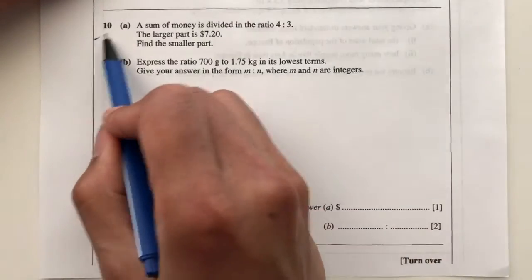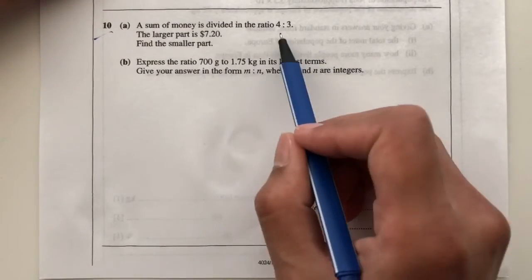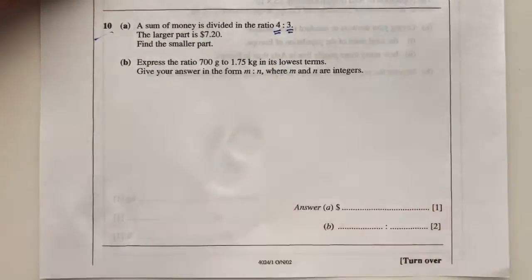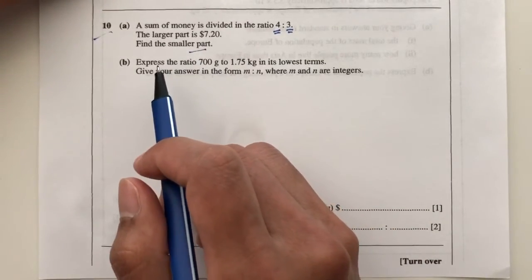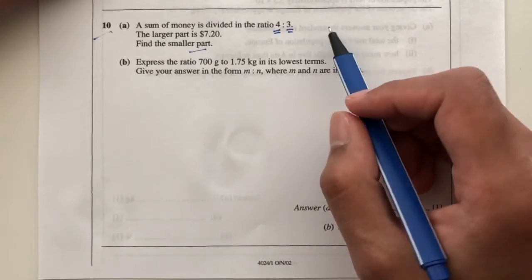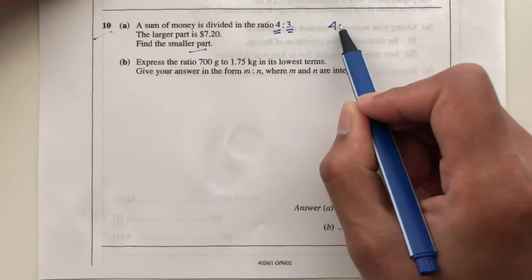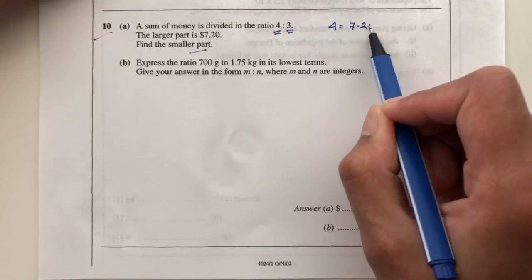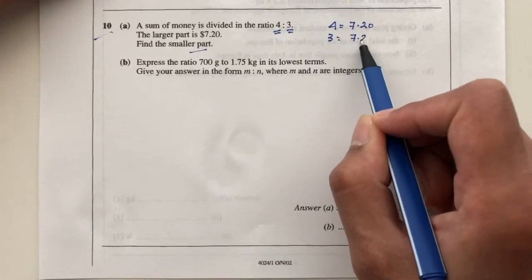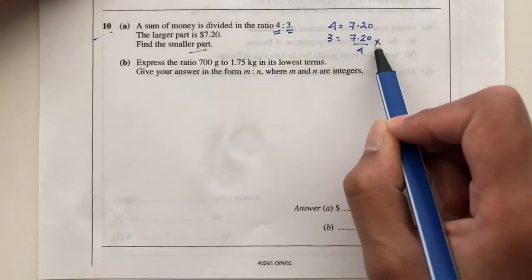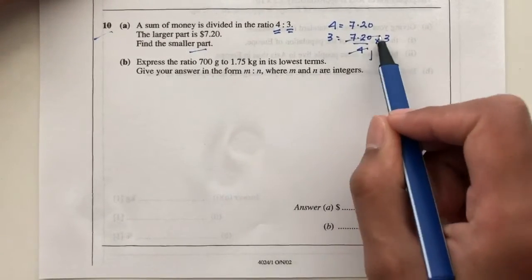Now, number 10 we have, a sum of money is divided into a ratio of 4 to 3. The larger part is 7.2, find the smaller part. So pretty easy. The larger part here is 4, which is equal to 7.2. So the smaller part is 3. So 3 will be 7.2 divided by 4 times 3. Simplify, you will have what?